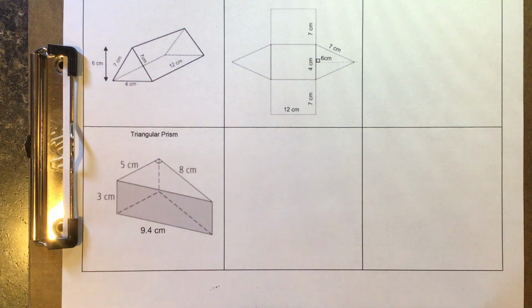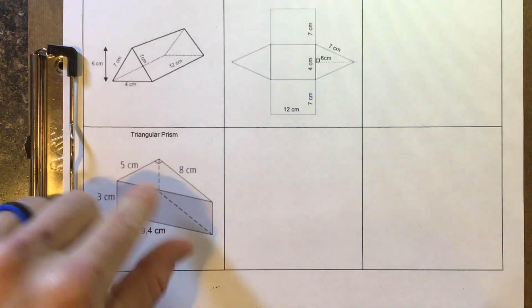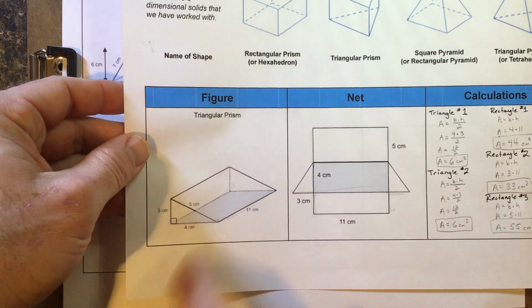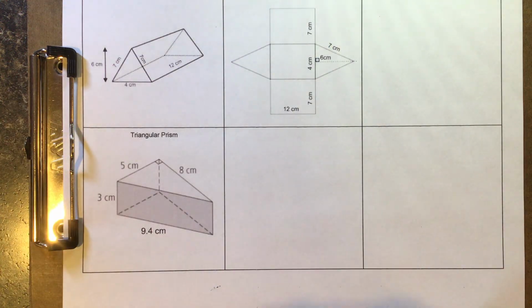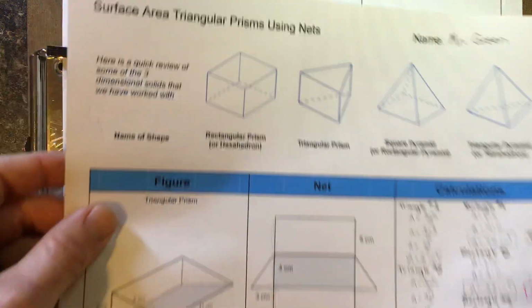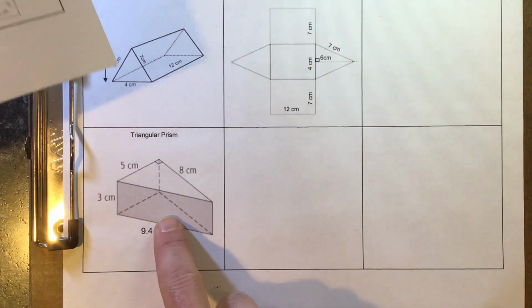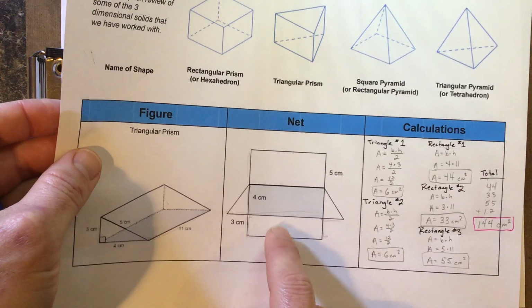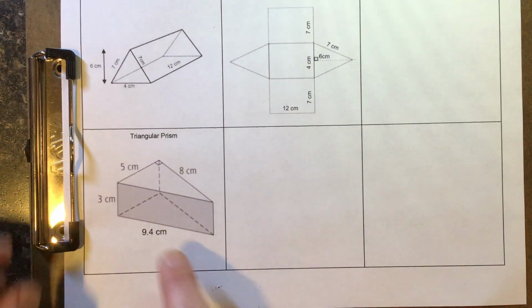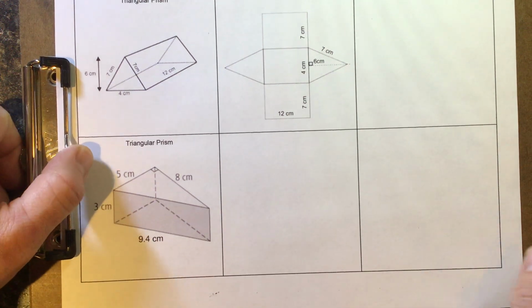I want you to go ahead and try drawing a net. I see a right triangular prism here. So even though it's oriented differently, it's sitting on one of the triangles where this first one was sitting on one of the rectangles. You should still be able to unfold it and make something that looks very similar to this, right? So this should look, when you unfold it, very similar to this. And again, you should be able to calculate the total surface area of this triangular prism.